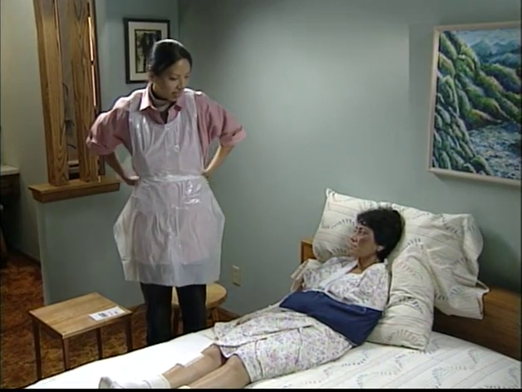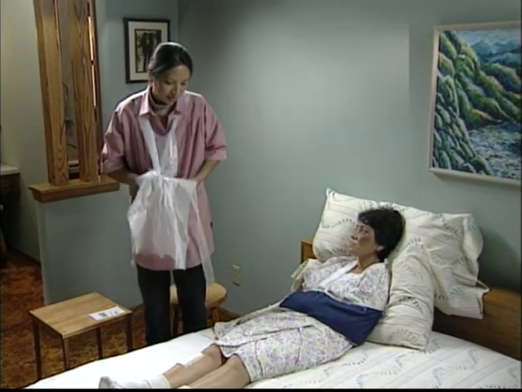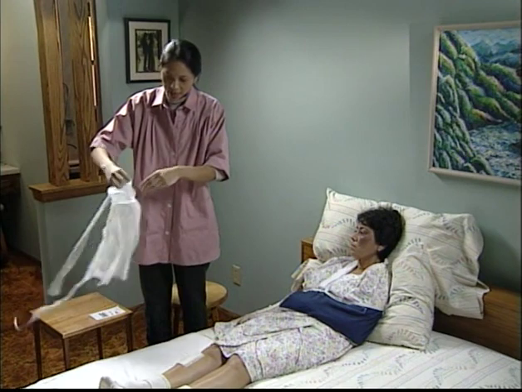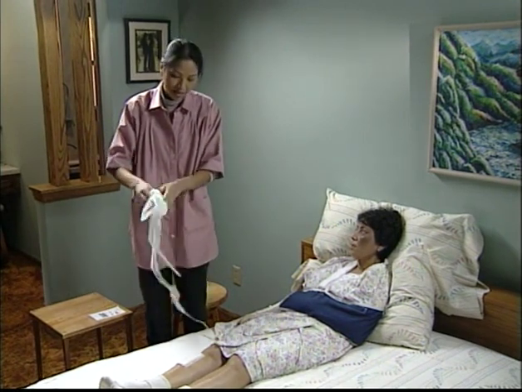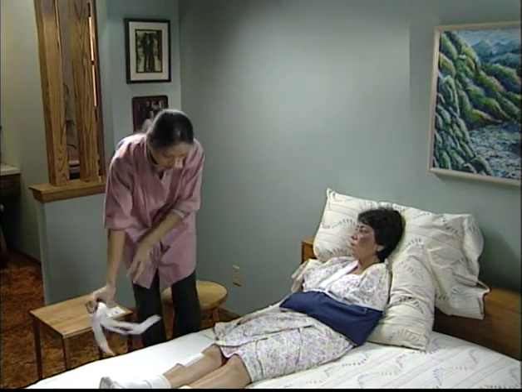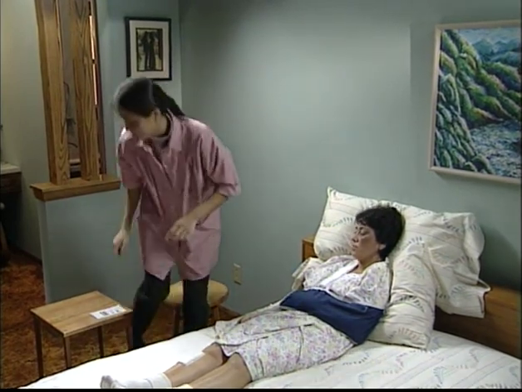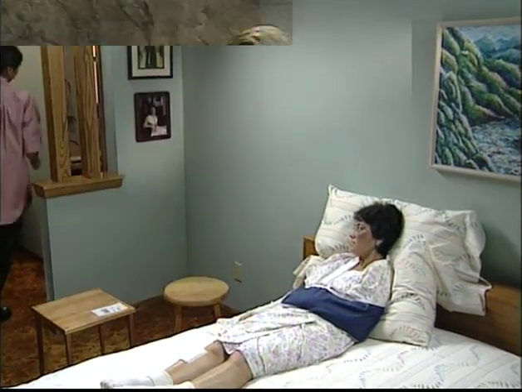To remove the apron, Tricia grabs it from the inside, pulls down, rolls it into a bundle with the contaminated side in, and discards it in the trash along with any other waste. Next, she acts to protect herself and her patient by once again washing her hands.